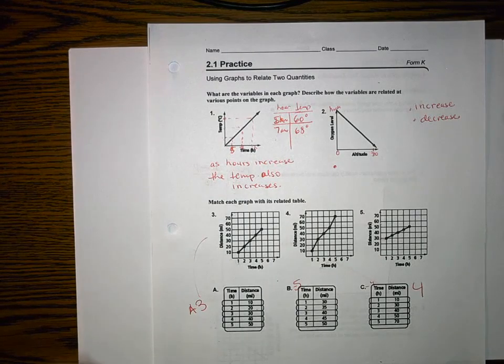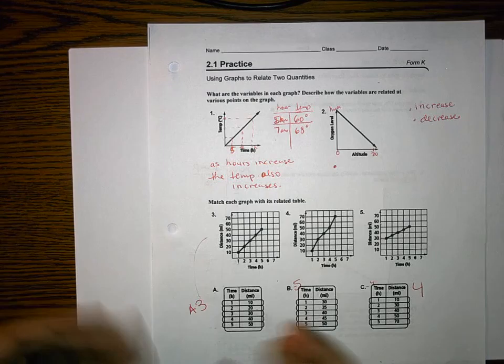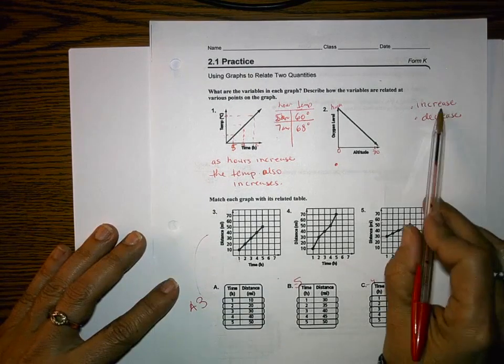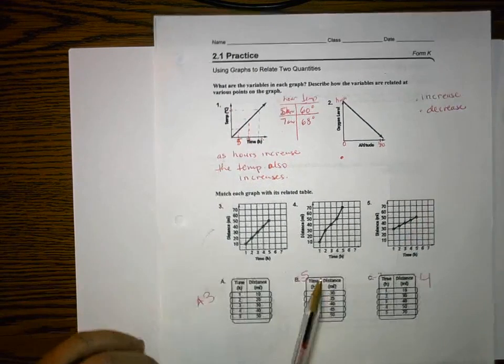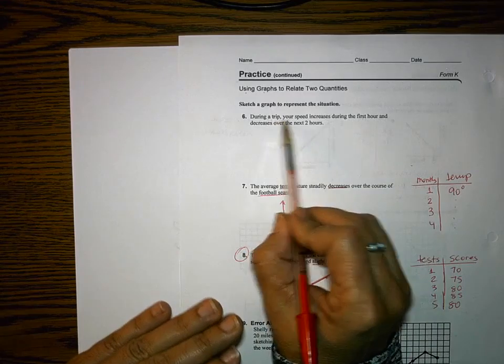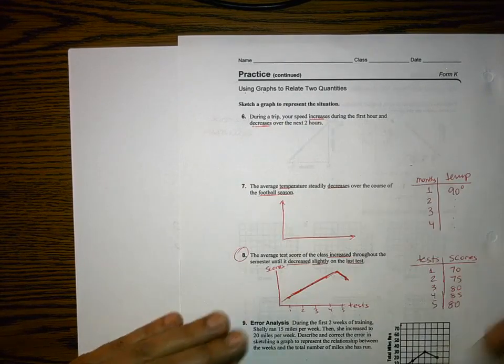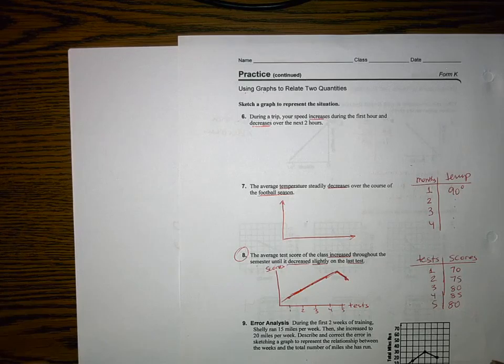In this unit, we are looking at graphs and we're analyzing these graphs, okay? So pay attention to the words increasing and decreasing. As you can see, they were used a lot here on the back portion. During a trip, your speed increases during the first hour and then decreases. Those words are going to be used all the time during this unit because we're analyzing graphs.